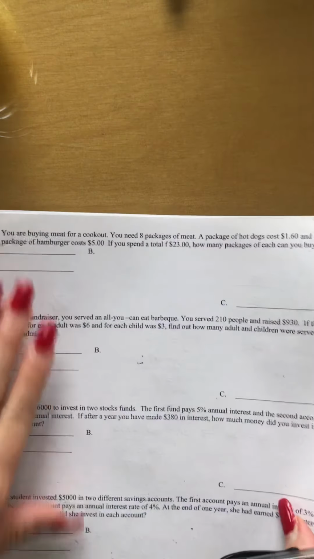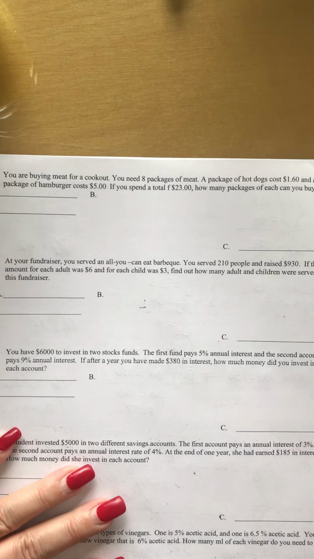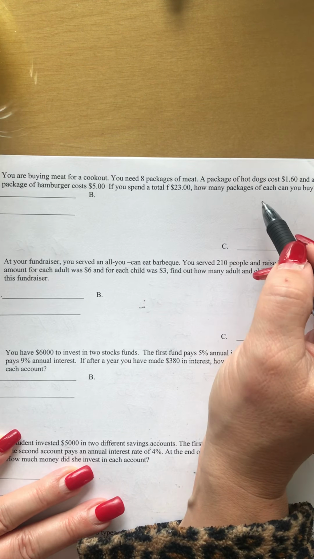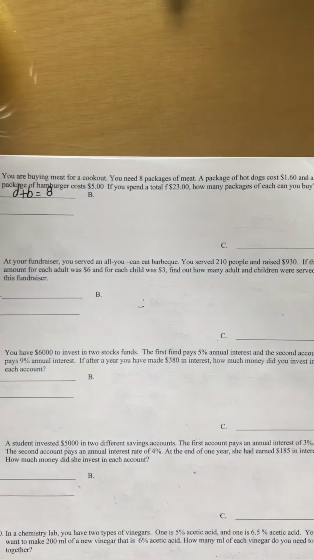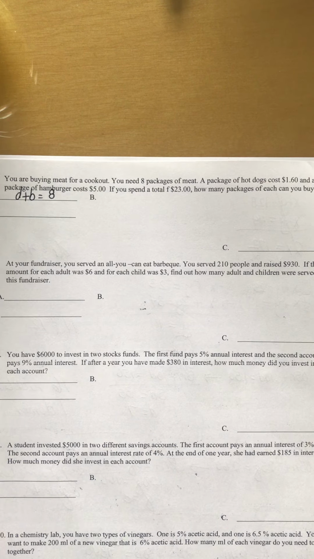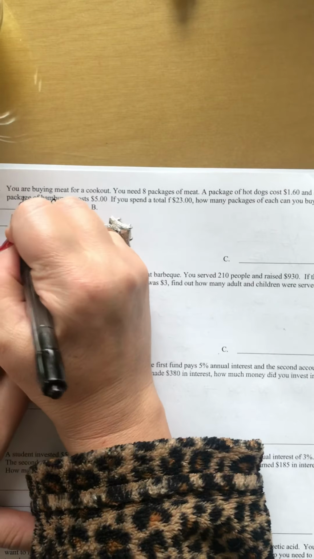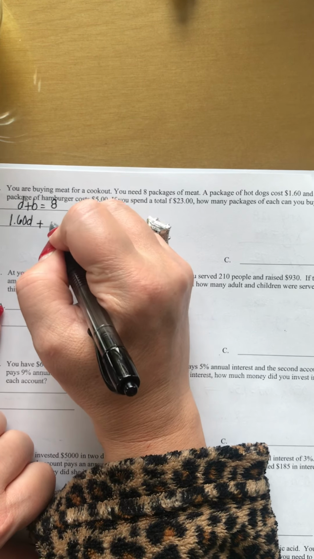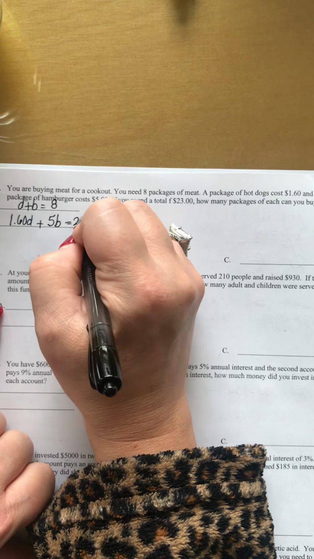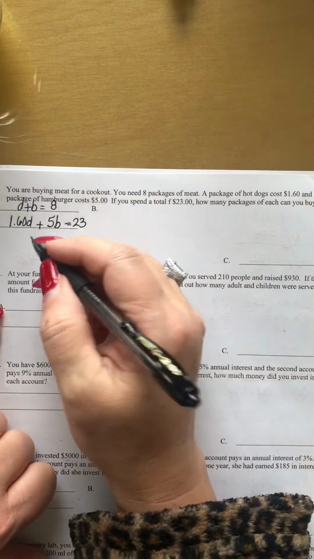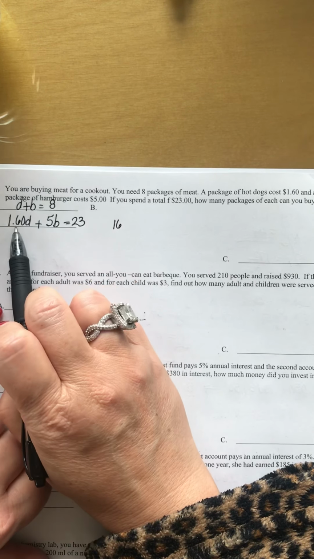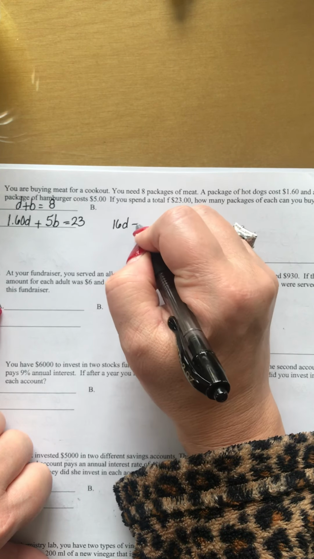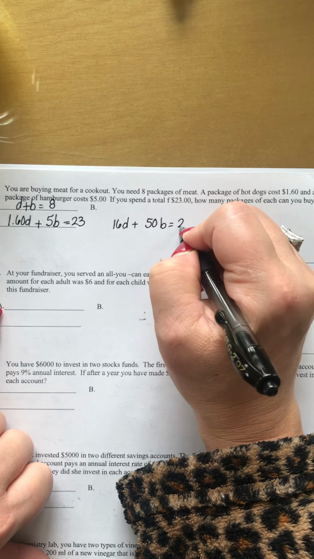Okay, number 6, sorry. You are buying meat for a cookout, and you need 8 packages of meat. We've got hot dogs, so dogs and burgers, and we have 8 packages. How much is a package of hot dogs? $1.60. 160D plus burgers are $5 equals 23. Again, I would move the decimal over. So 16D plus 50B equals 230.